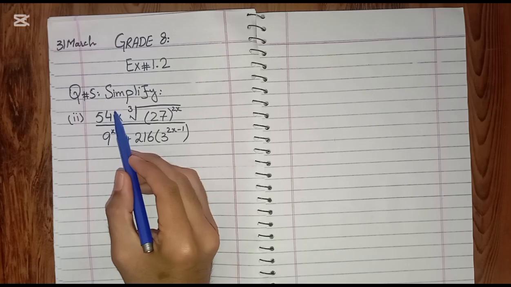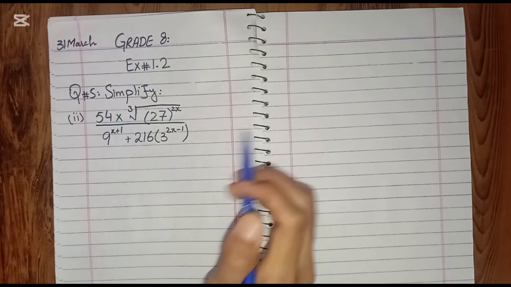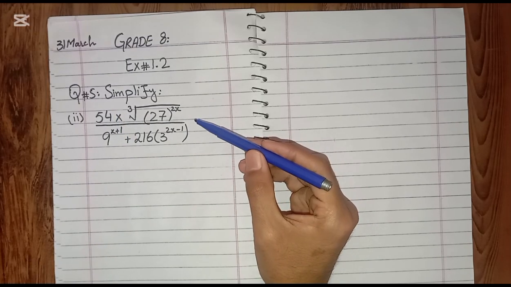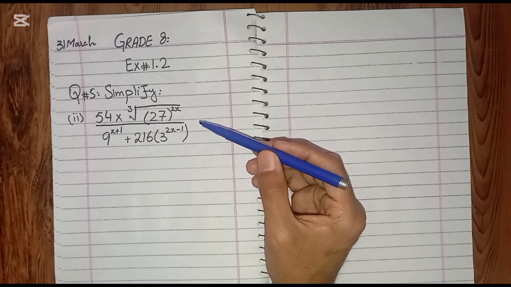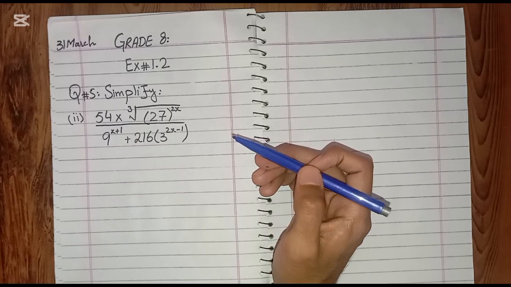Assalamu alaikum students. Today we will start our question number 5 and complete it today, as this is the last question of exercise 1.2. The statement of question number 5 is that we have to simplify all the expressions, which means these are very complex terms or fractions. We simply convert them into simplified form that is easy to understand or easy to remember.